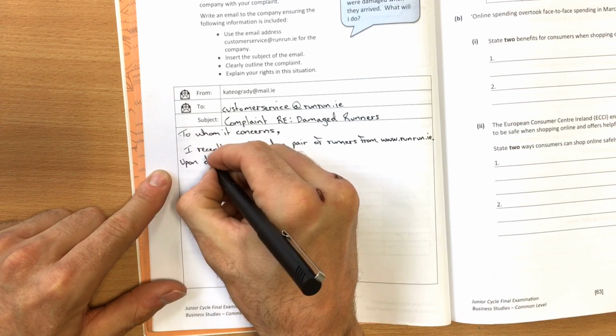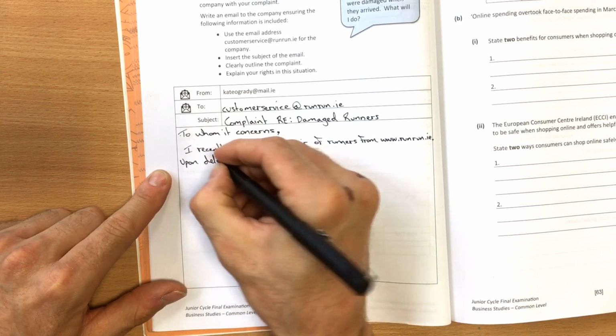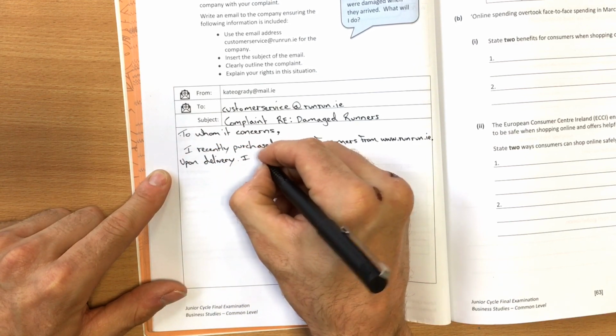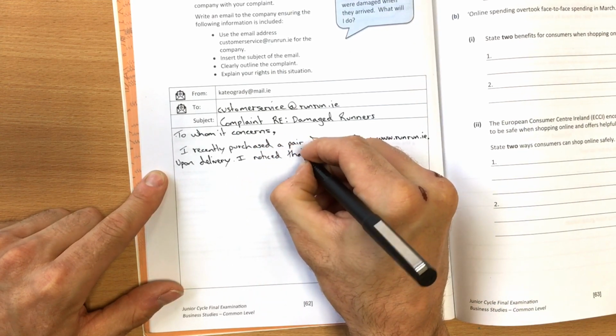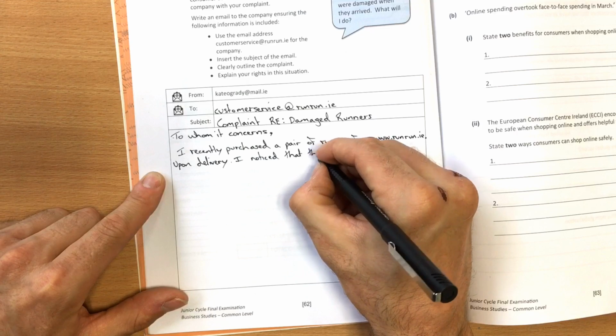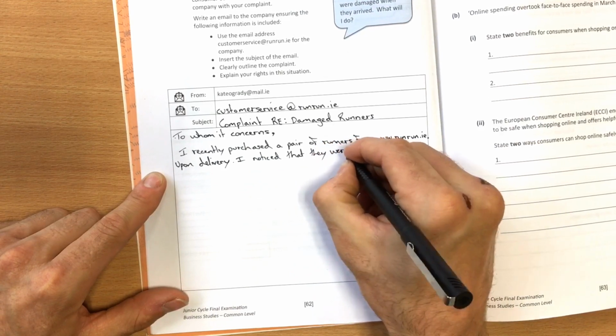Upon delivery, I noticed that they were damaged.